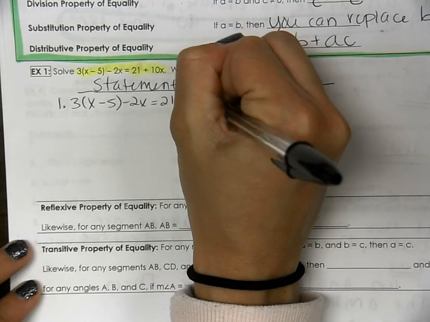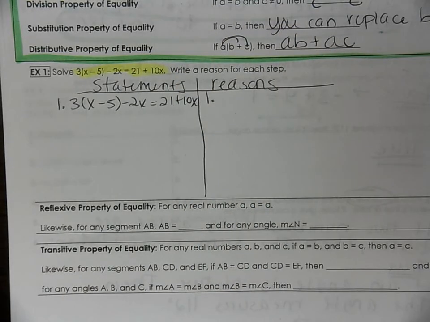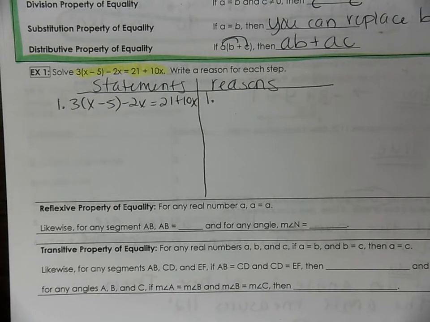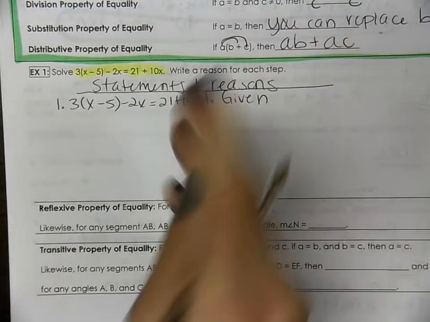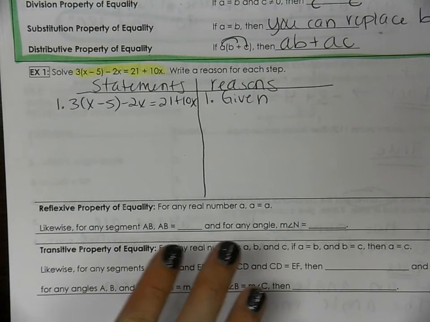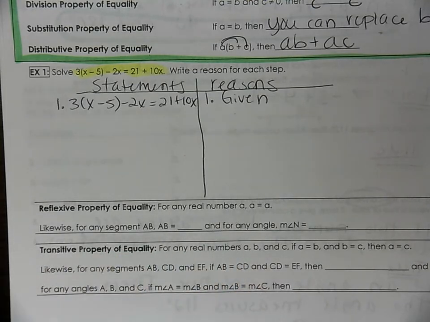And the nice thing with proofs is that your first reason, no matter if it's an algebraic proof, a geometry proof, a triangle proof, whatever proof we're doing, will always be given. There's no other reason why you wrote this. You didn't write it because it's your favorite equation to solve for. You wrote it because you were given that equation to solve. So the first reason is always given, and you write what you're given.